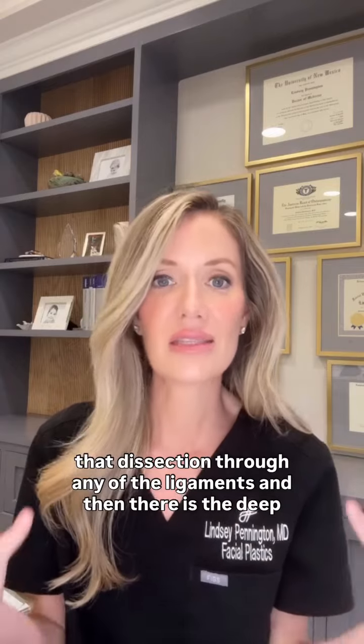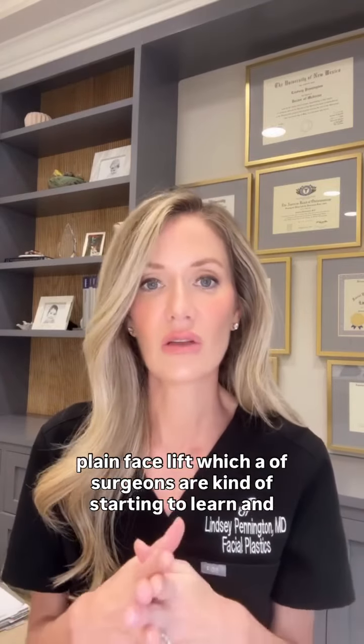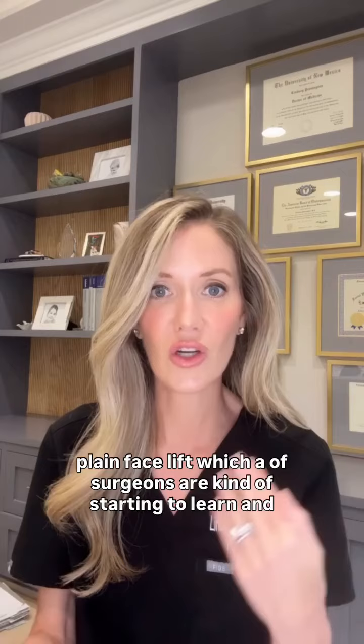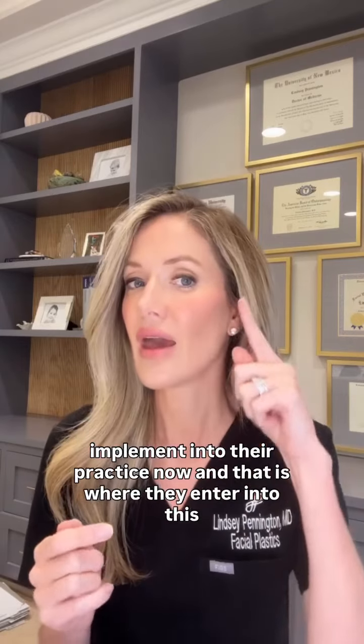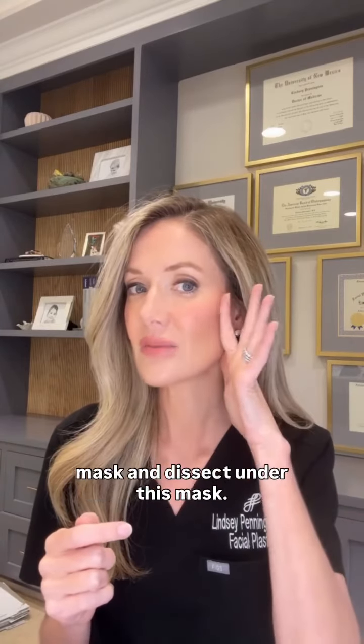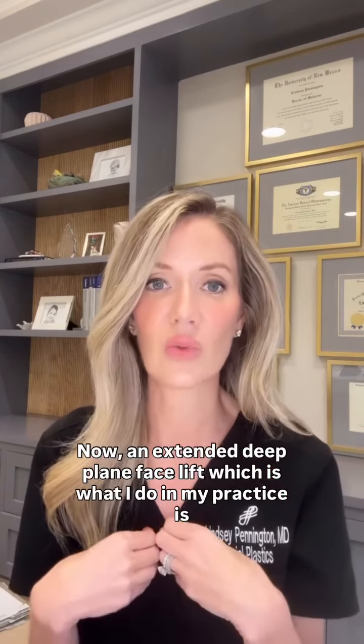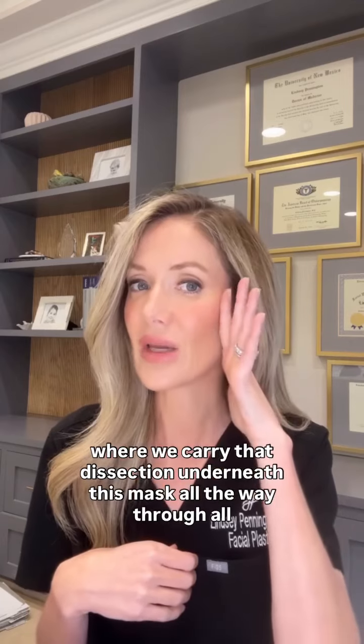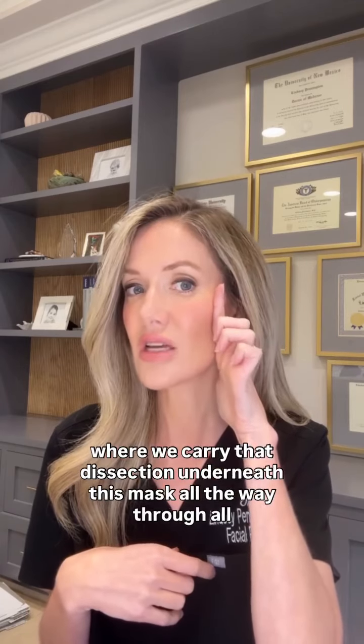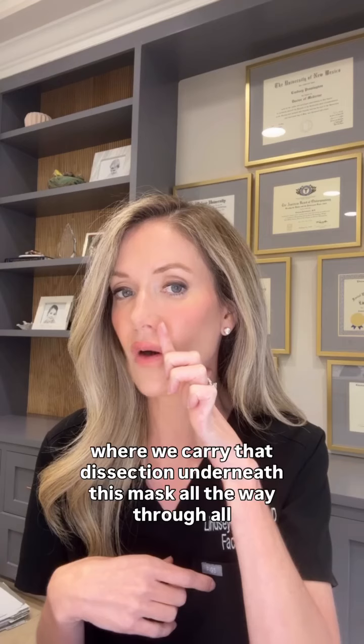And then there is the deep plane facelift, which a lot of surgeons are kind of starting to learn and implement into their practice now. And that is where they enter into the SMAS and dissect under the SMAS. Now, an extended deep plane facelift, which is what I do in my practice, is where we carry that dissection underneath the SMAS all the way through all of the ligaments here.